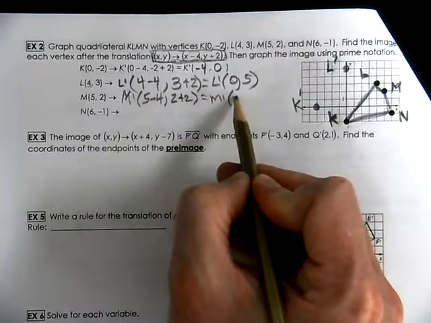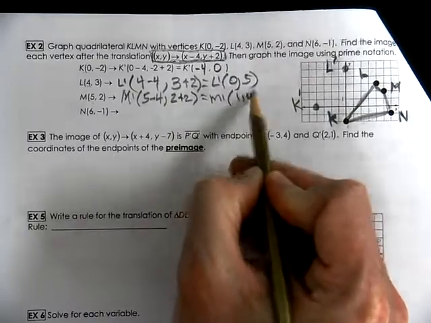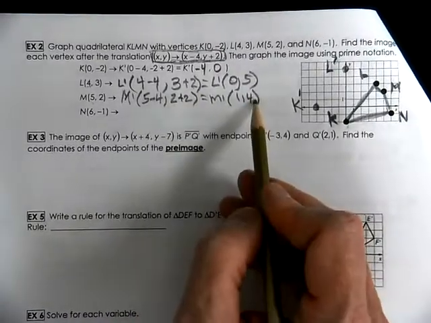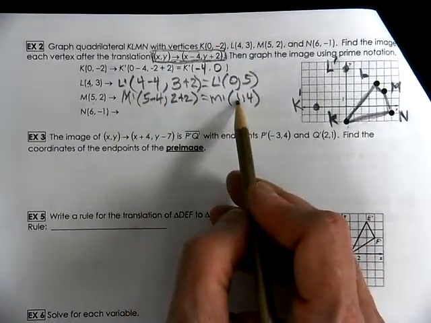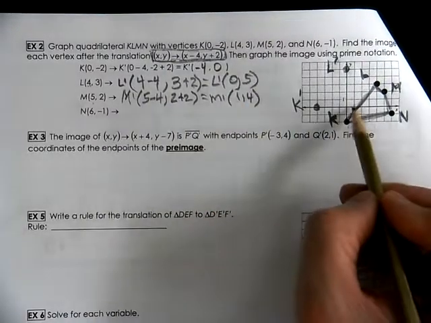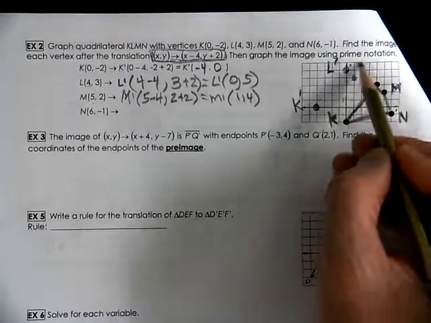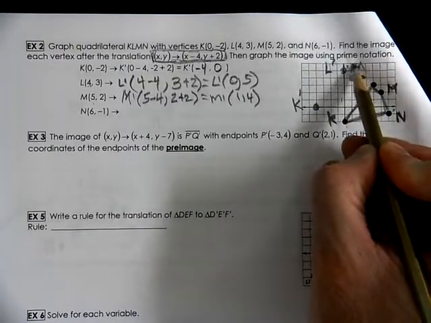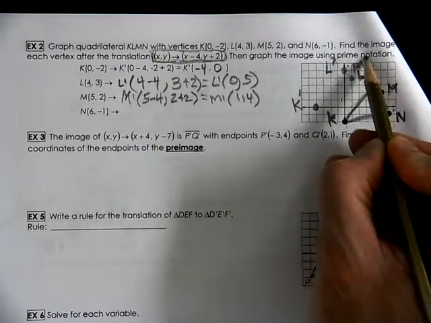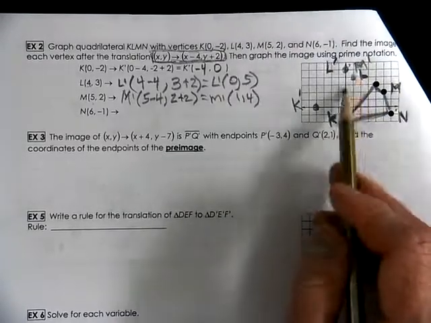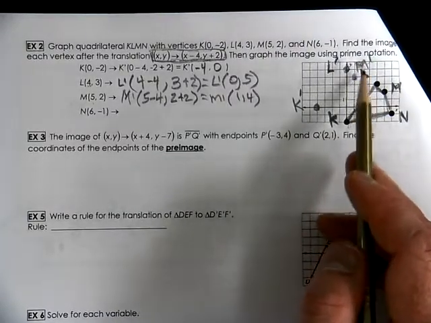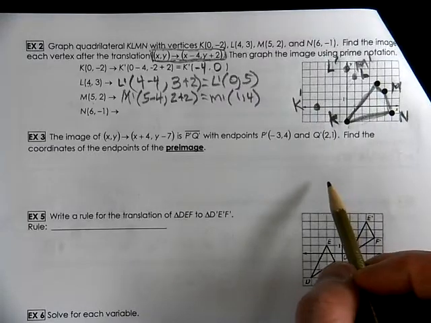So M prime is 1, comma 4. 2 plus 2 is 4. 5 minus 4 is 1. So 1 over, 4 up. That gives us our M prime. Sometimes the letters get close to each other. Just get it as close in there as you can.